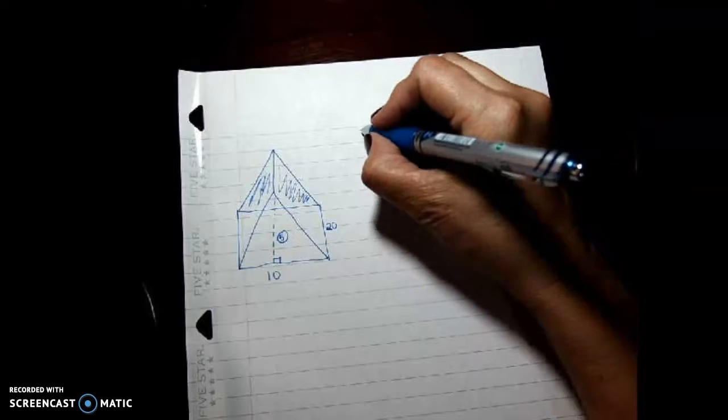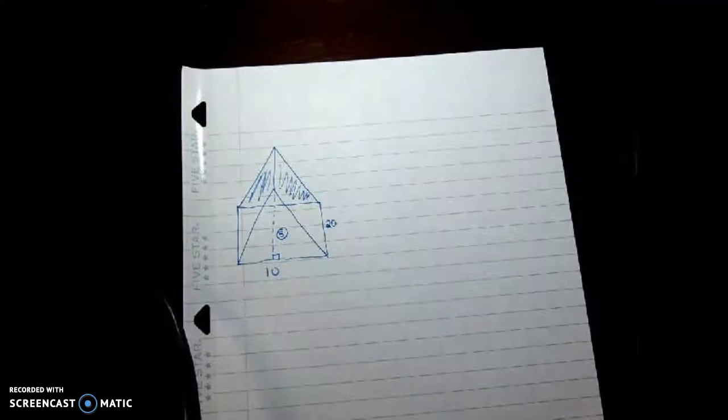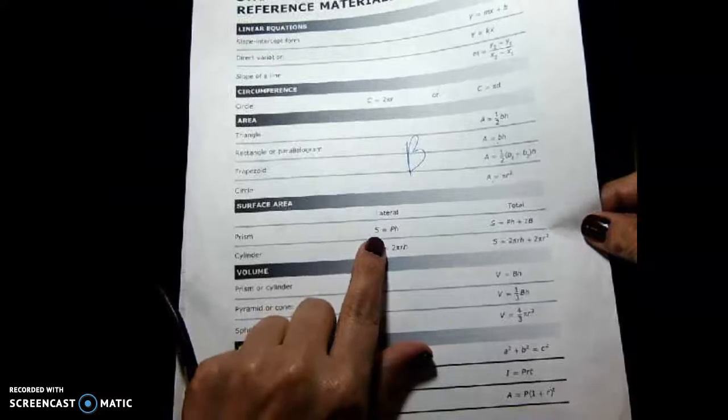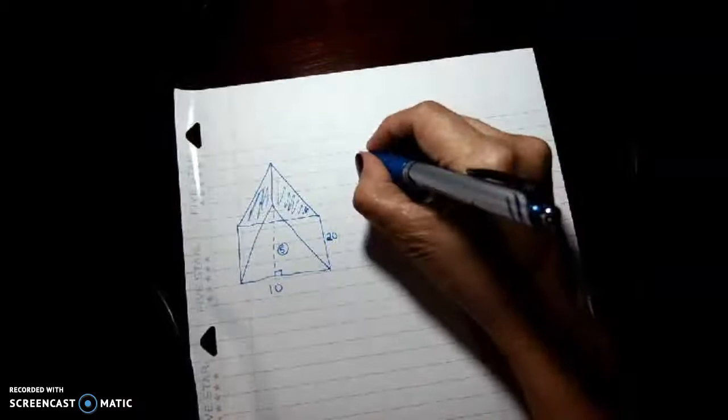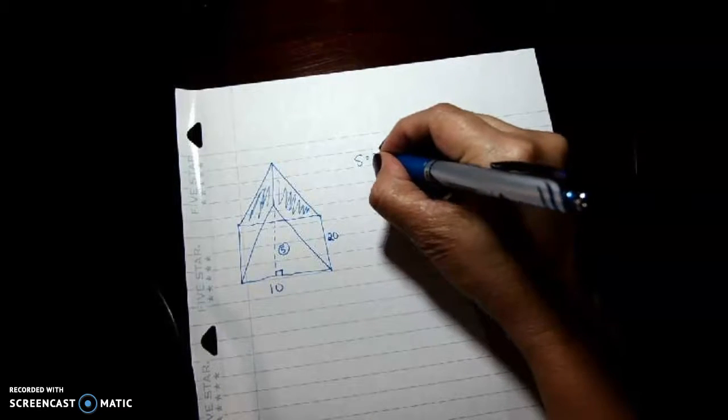So the lateral surface area of a prism is S equals pH. There's the word lateral right there. So S equals pH.